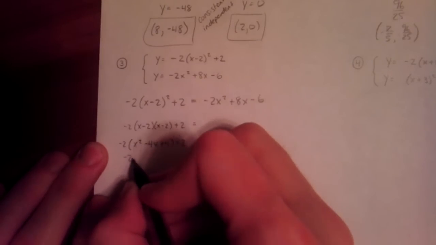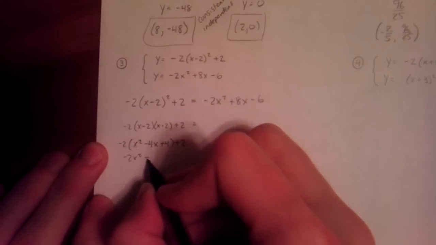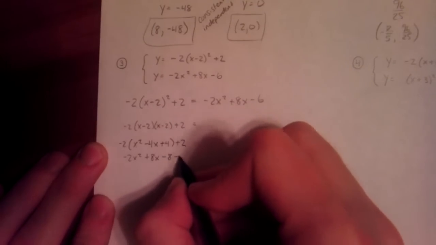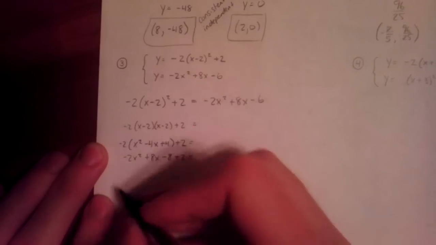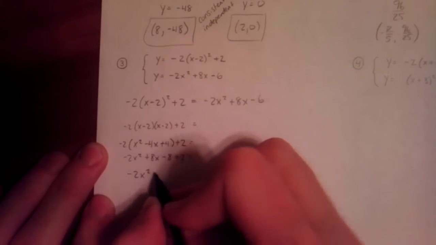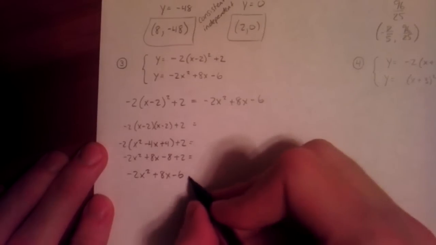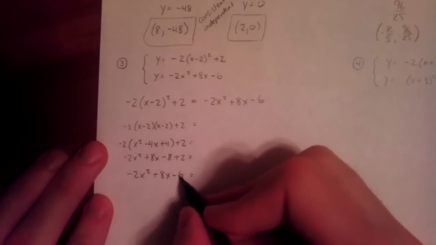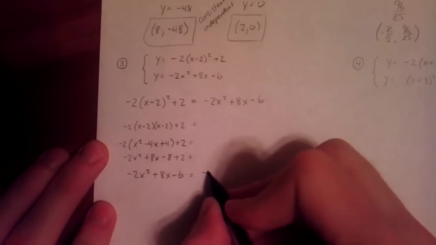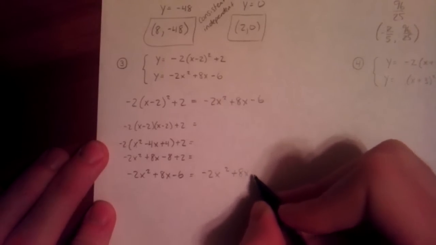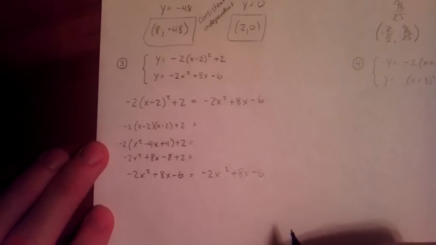Distributing the negative 2 through, plus 8x minus 8 plus 2. And finally, combining like terms, I get negative 2x squared plus 8x minus 6. And I'm setting that equal to, well, what do you know? Negative 2x squared plus 8x minus 6.